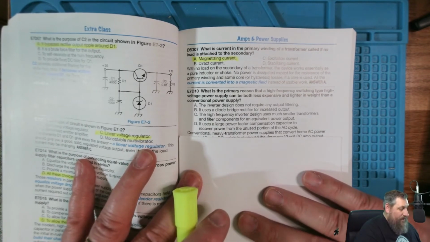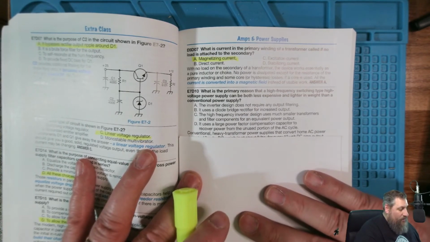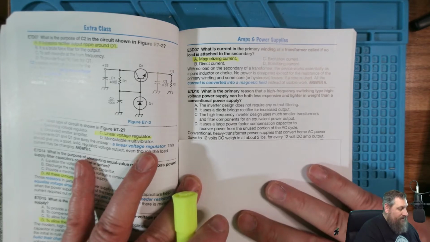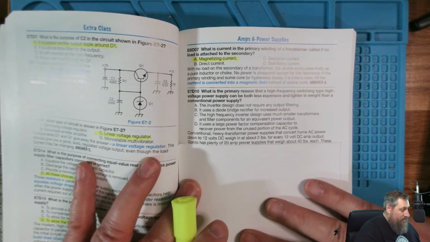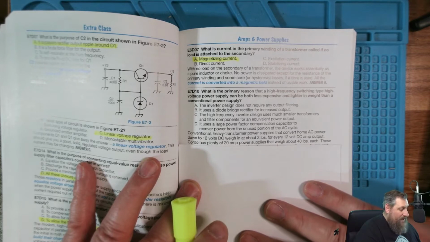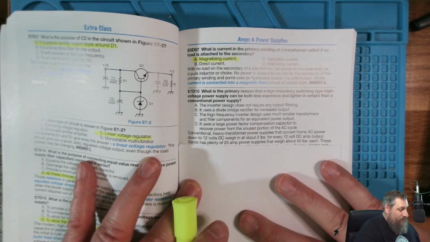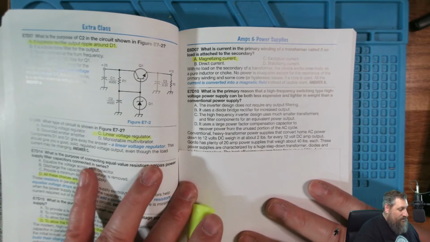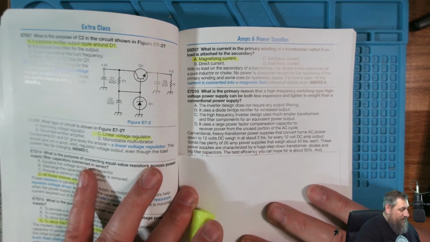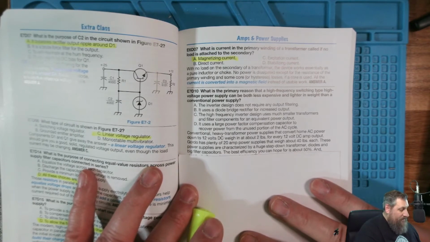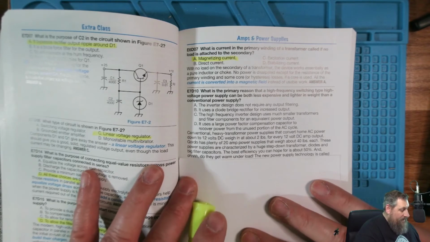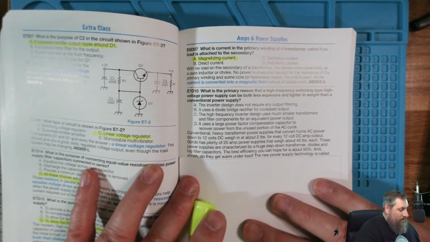Conventional heavy-duty power supplies that convert home AC power down to 12 volts DC weigh in at about 2 pounds for every 12 volt DC amp output. Gordo has plenty of 20 amp power supplies that weigh about 40 pounds each. These power supplies are characterized by a huge step-down transformer, diode, and big filter capacitors. The best efficiency you hope for is about 50%, and they do get warm under load.